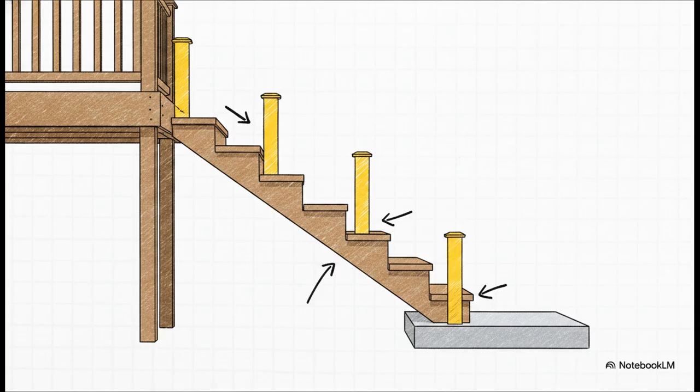So, the crucial point here is understanding the distinct roles of the three main types of posts. First, you have the landing newel post, which sits right up at the top where the stairs join the deck. Second, the intermediate post. This one sits right in the middle of a long run of stairs to add some extra, vital support. And third, the bottom newel post, which sits firmly on the ground or on a concrete pad right at the start of the stairs.